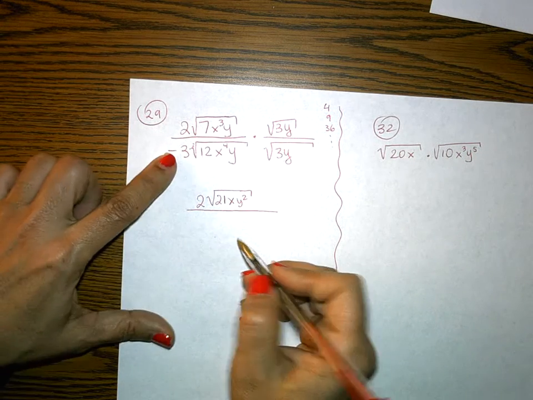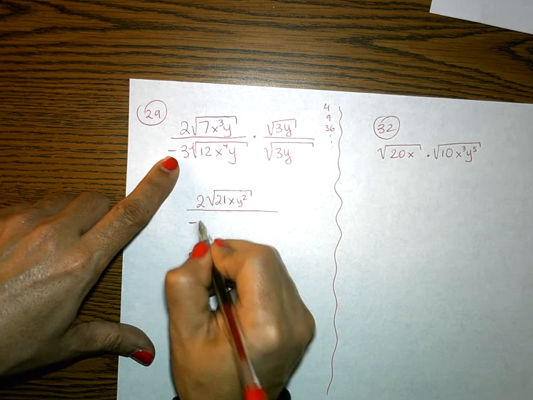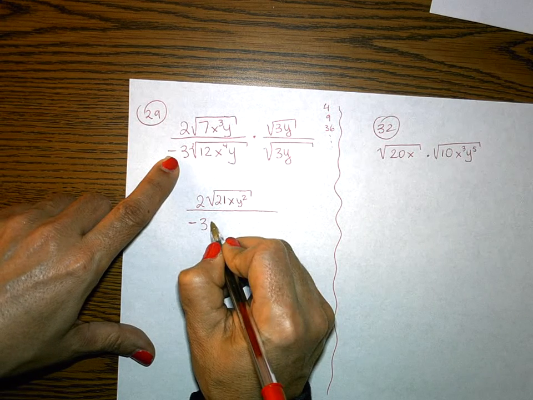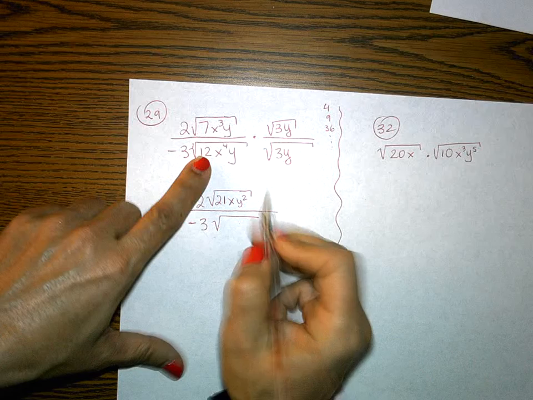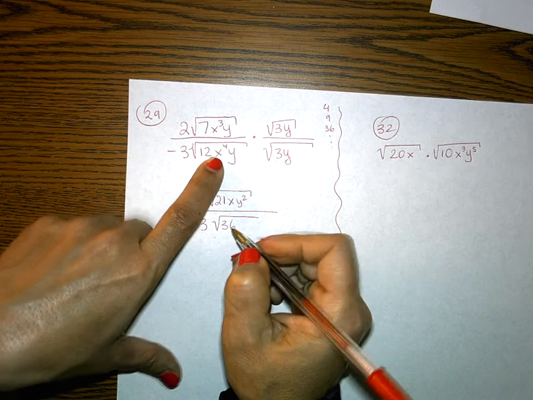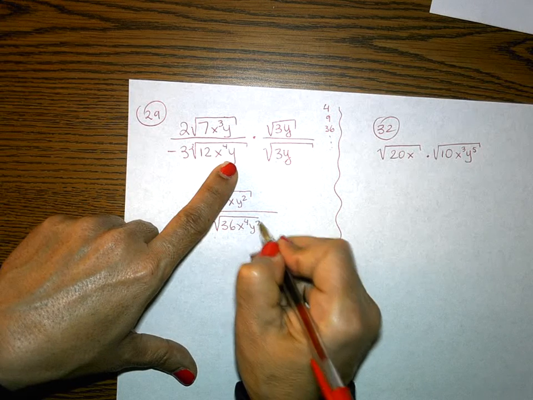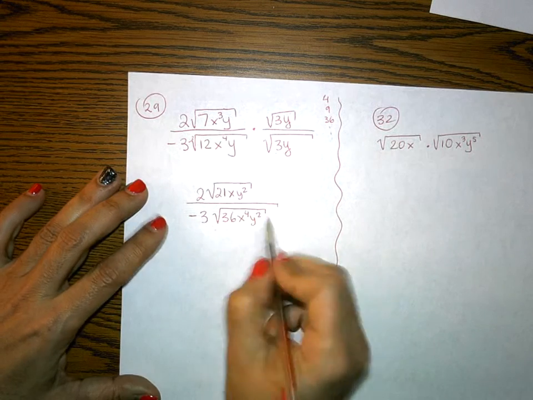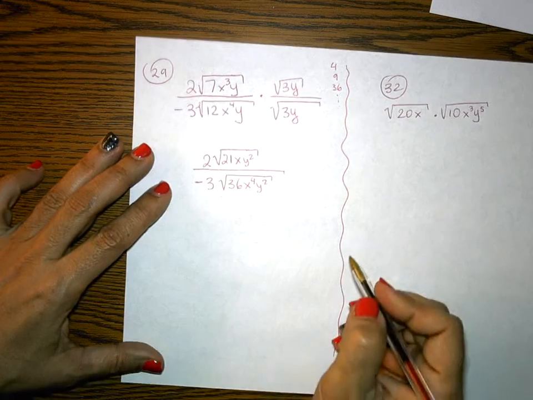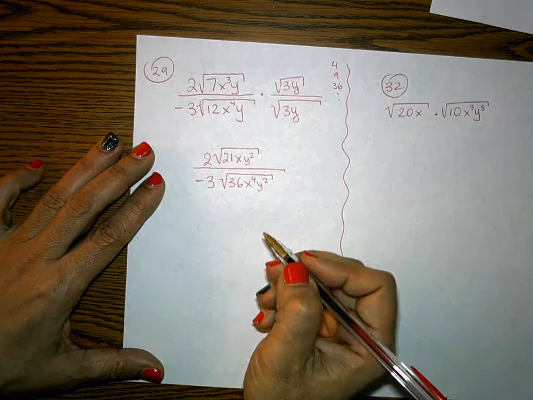Let's go ahead and do the outside. We have the denominator. We have this -3 outside, multiplying times the square root of 12 times 3, which is 36. X to the 4th, and then we have a y times y, which is y squared. I know for sure that all of these are going to be able to be cleared out. We'll be able to take the square root, and we will not have a radical in the denominator.